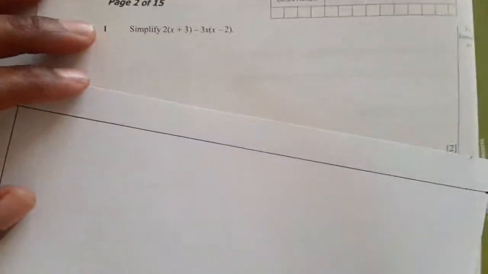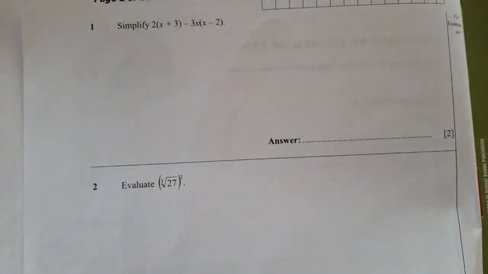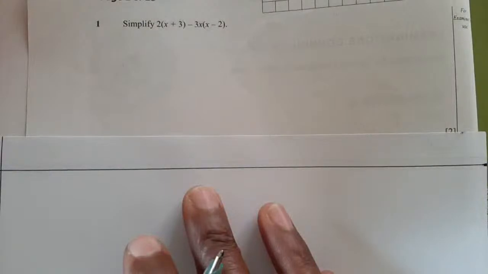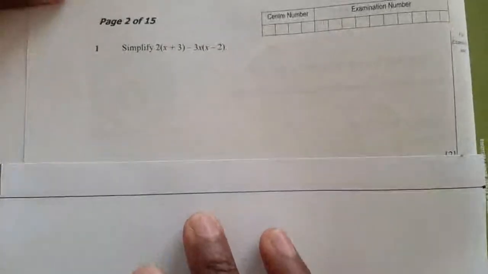Our first question that we are going to handle is simplification. So they're saying simplify. We are simplifying 2(x + 3) - 3x(x - 2).